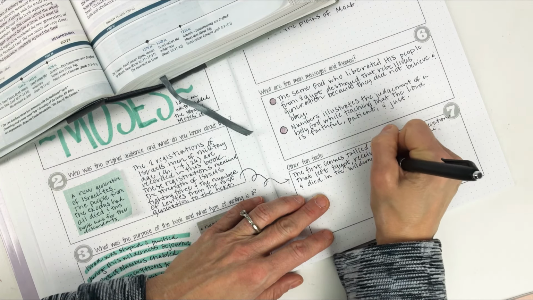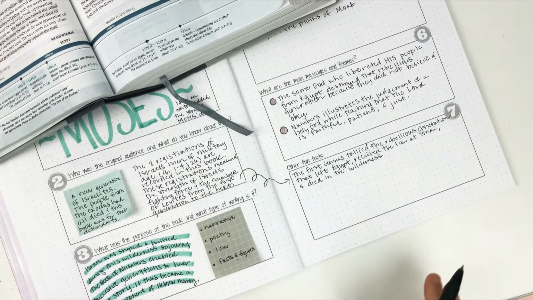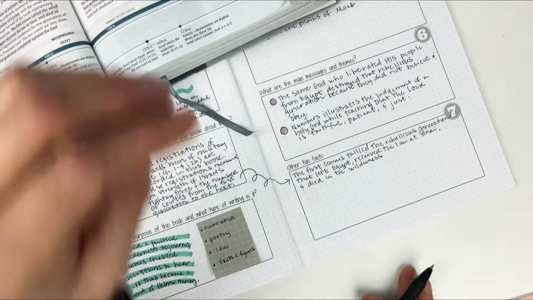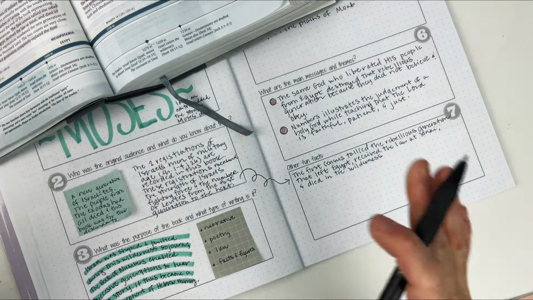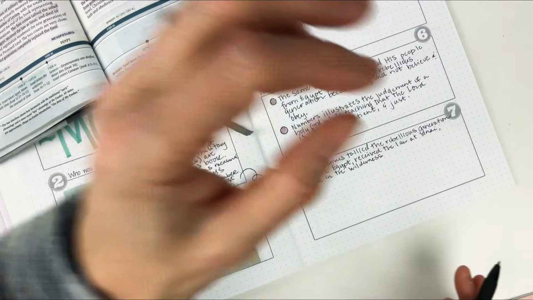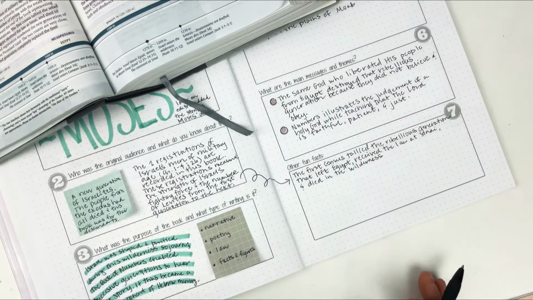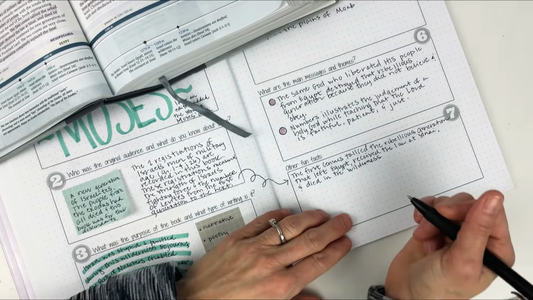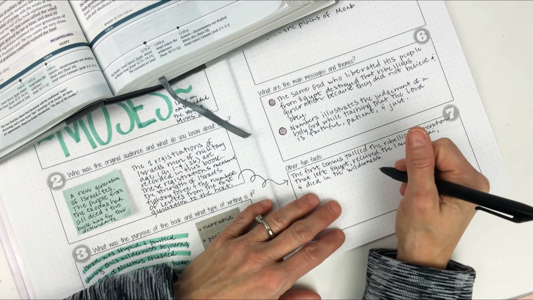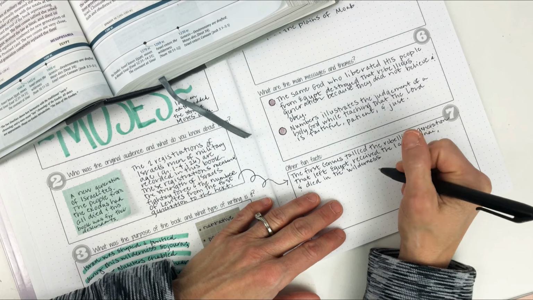You want to know something cool about this? When they wandered for 40 years in the wilderness, their shoes and their clothes never wore out. They walked and moved their tents for 40 years, and their clothes and shoes never wore out. Is that a miracle of God or what? And does that show his mercy? Wow, he's so awesome.